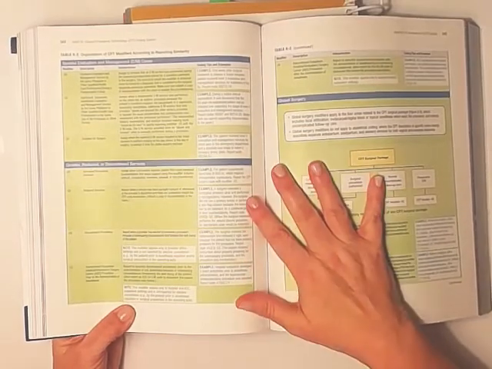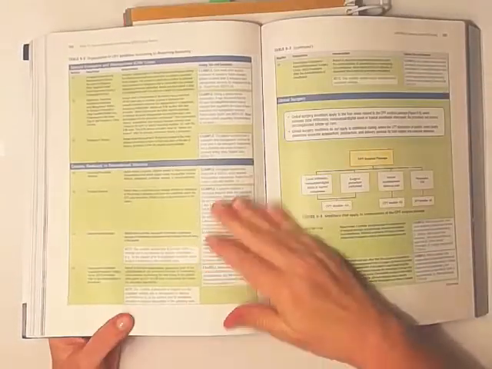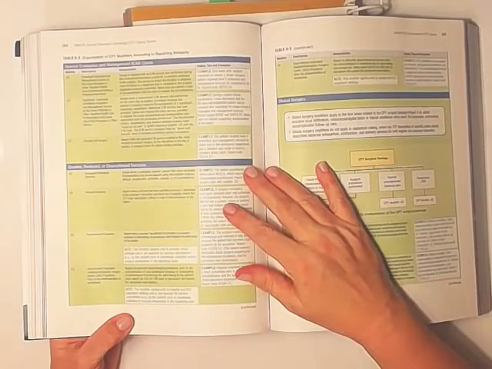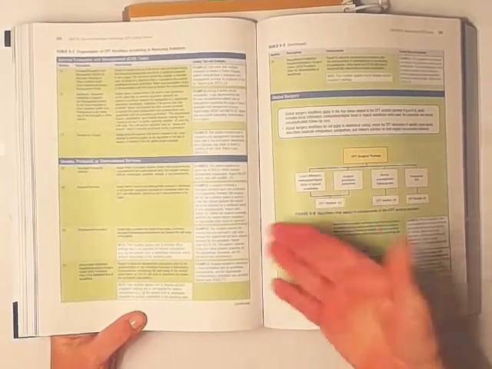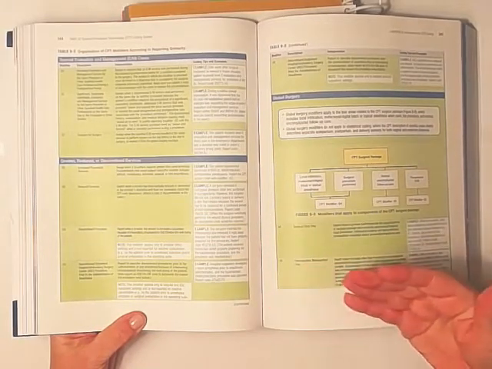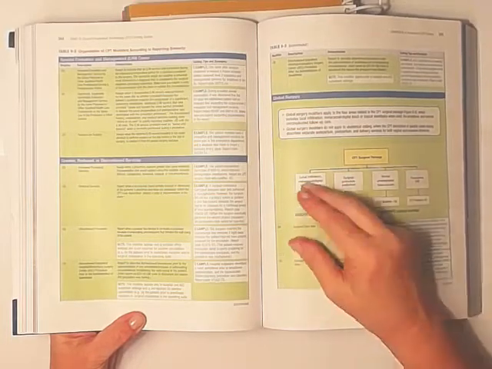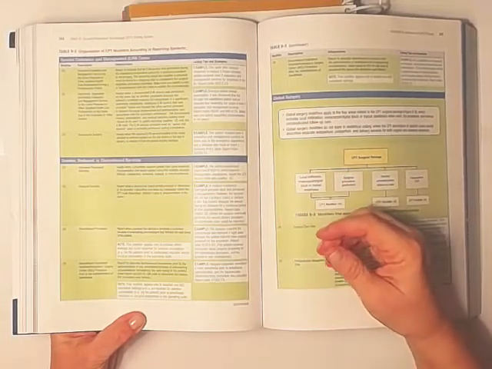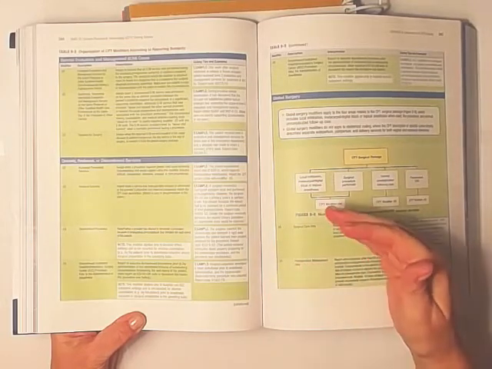If you're reading the wordy stuff, this textbook is going to talk about 2 different kinds of modifiers. If you get your mind around why and how they're used, it helps you apply them. So there are 2 different ways to think about modifiers. One is a modifier that affects reimbursement.